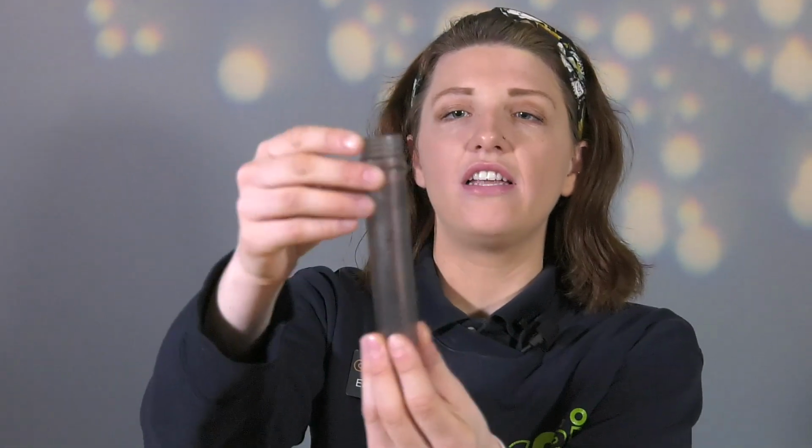Our second state of matter is a solid. So solids are a little bit different than liquids because they hold their own shape. So my test tube here is a solid. As you can see, it's staying strong here. It's not really changing shape, staying right as a test tube.